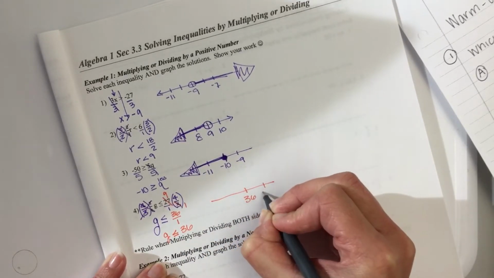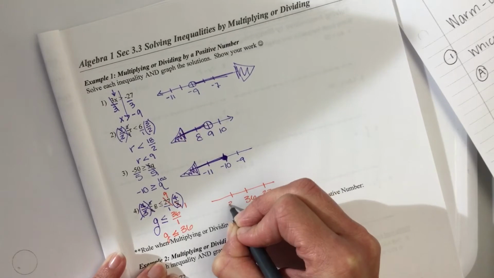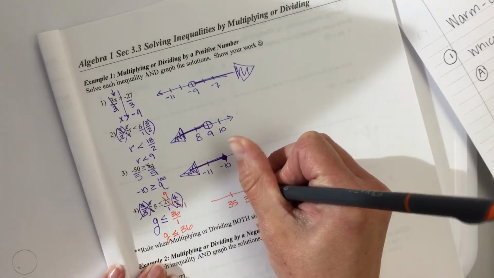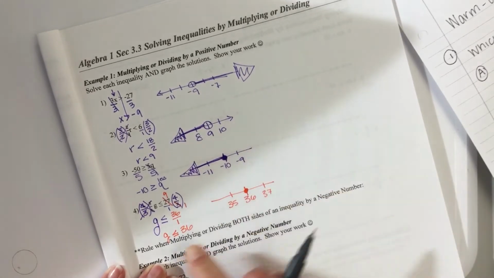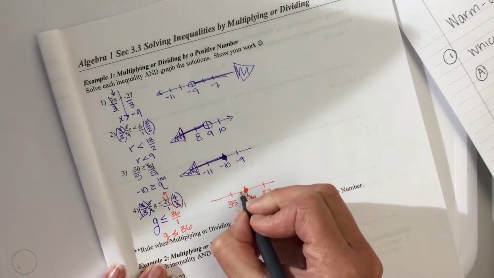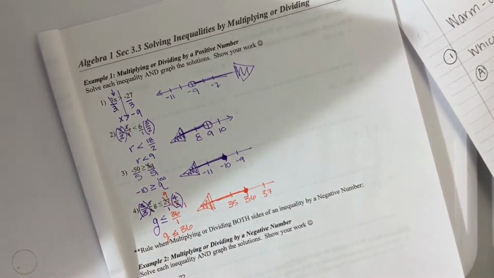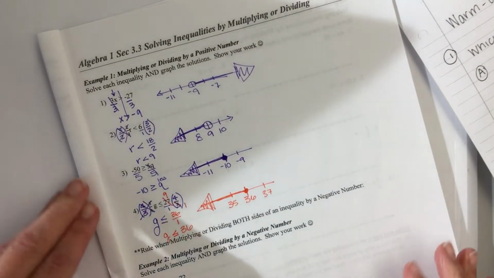Start with your 36. 37, 35. I'm going to do a closed circle on 36 because it includes 36. G is less than or equal to 36, so the numbers that are less than go to the left.